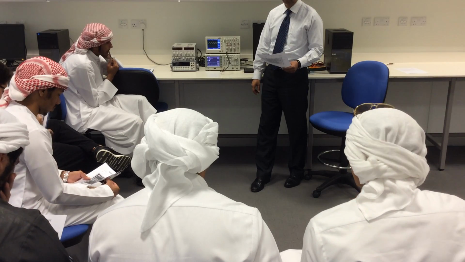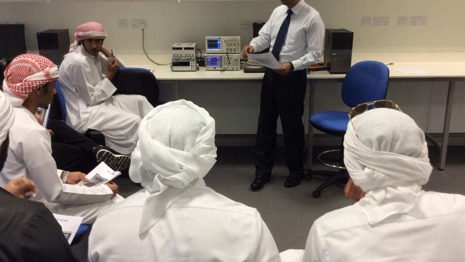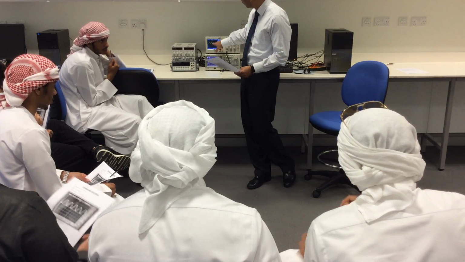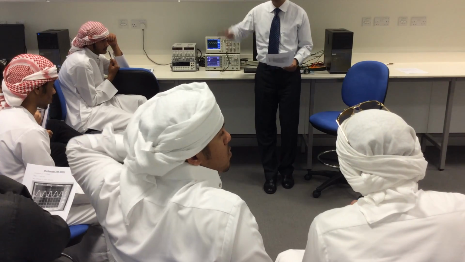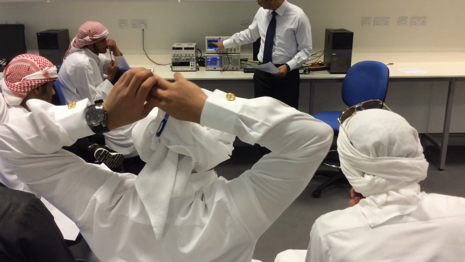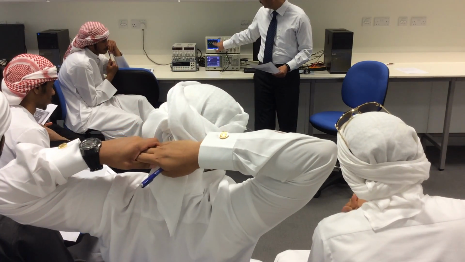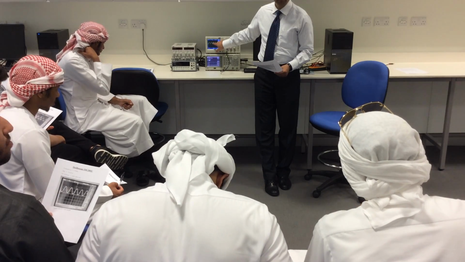Again, Doctor, can you repeat for the blocks? Each block represents 500 millivolts. Right? So if you want to see the voltage, this is one block, 2 blocks. So this whole thing represents 1 volt.